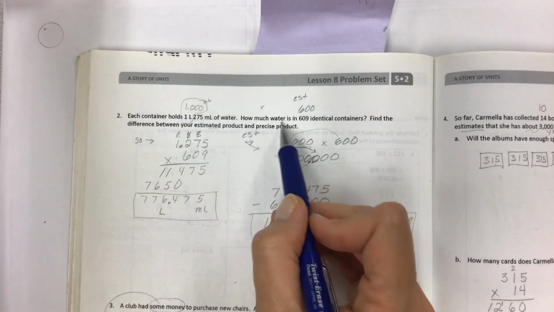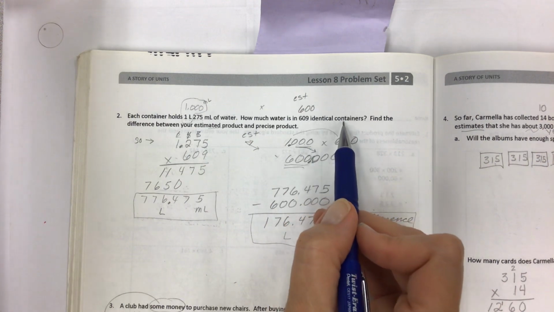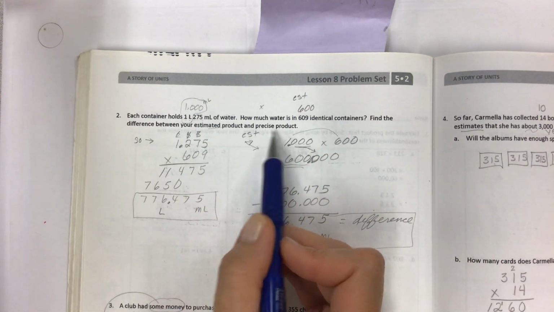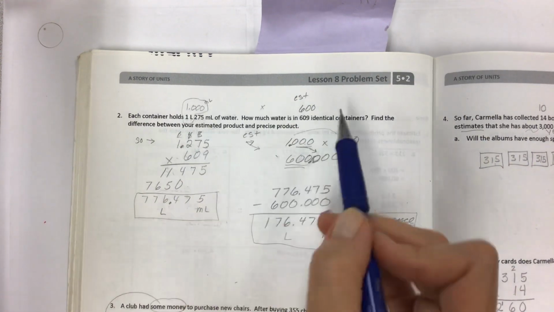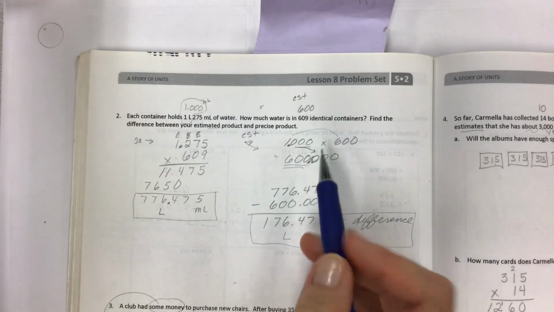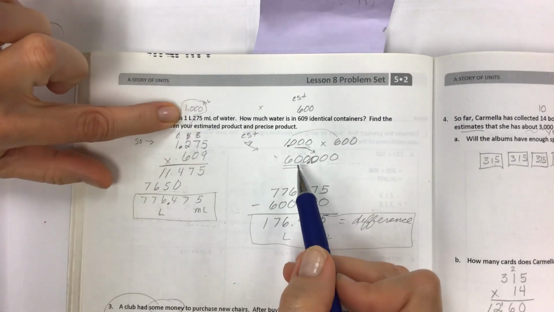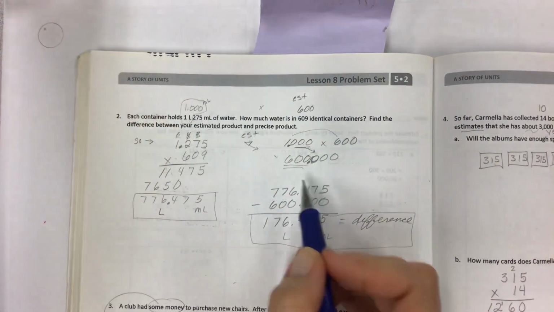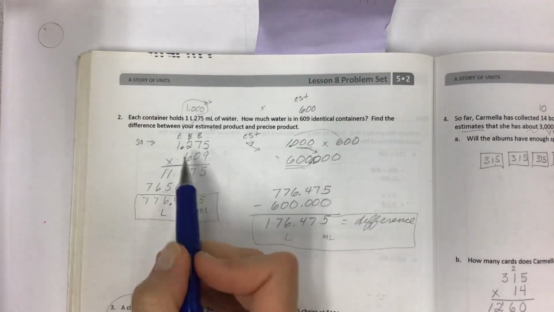Each container holds this much water. How much water is in 609 identical containers? Find the difference between your estimated product and precise. So you can round this to 1,000, round this to 600, and you think, okay, well, I should have around 1 liter times 600 would be 600. And we'll get to that next.